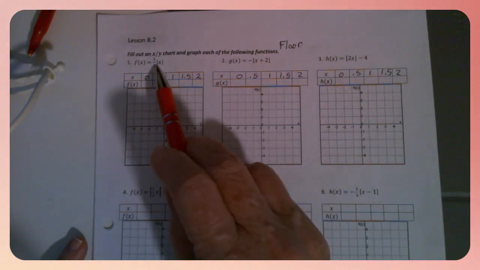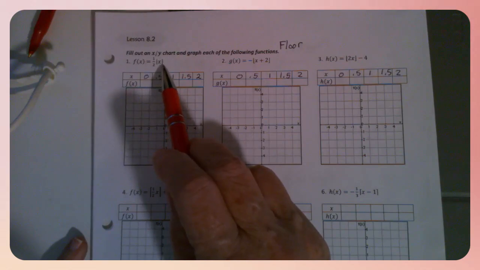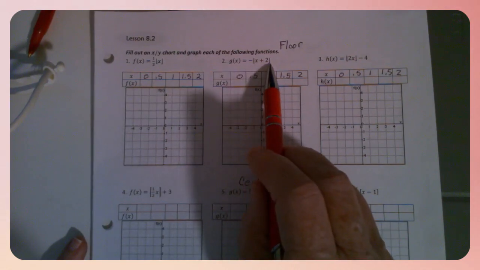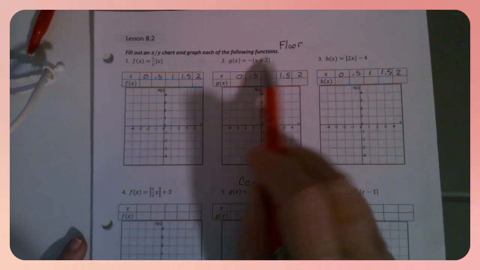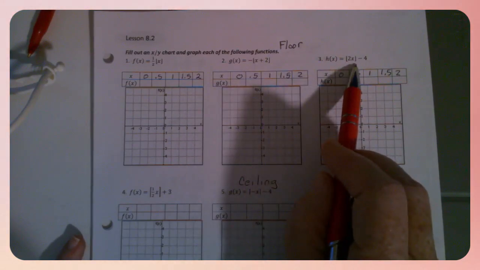These look like floor functions. I think I see little feet on the bottom. I don't know why they make it so small, but they do. So I'm going to call all three of these floor functions.